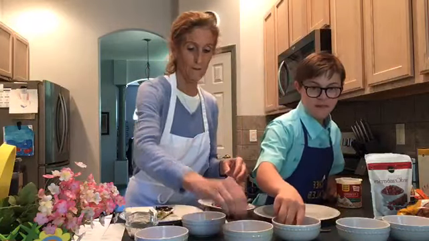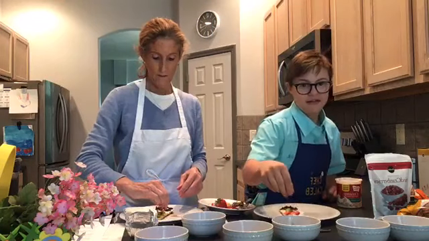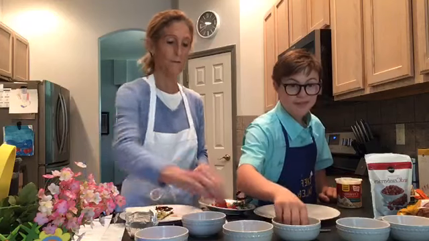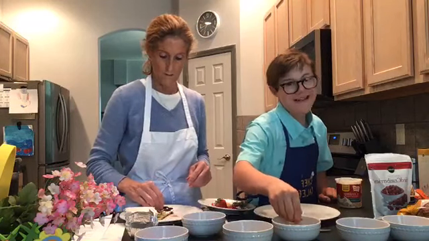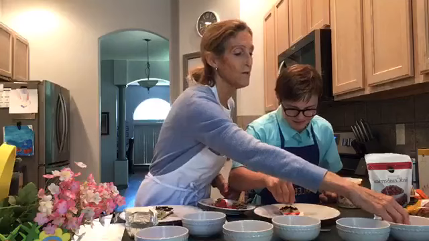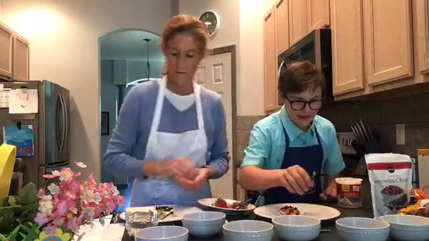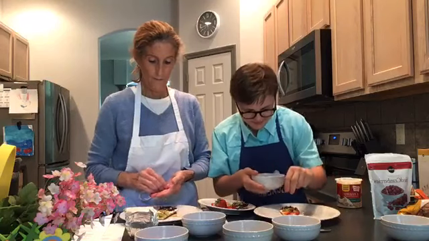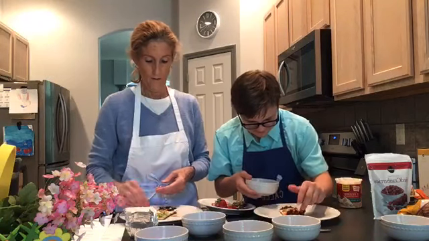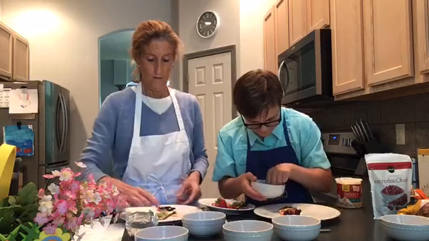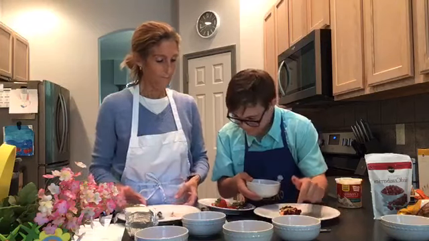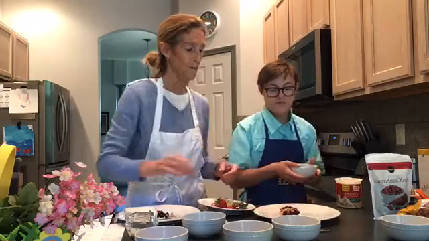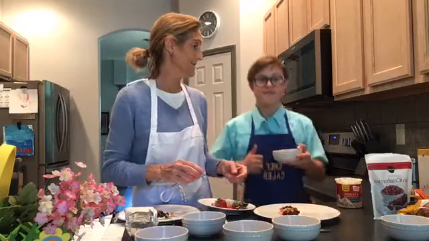So I'm going to take a little bit of seeds and do mine. Caleb's going to take some nuts. Very nice. And I'm going to actually use some Skittles for my other flower. Caleb's flower is pretty big, packed full.